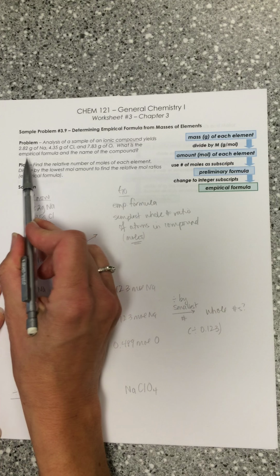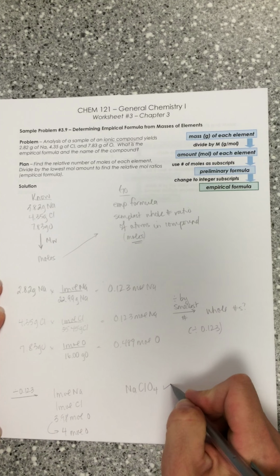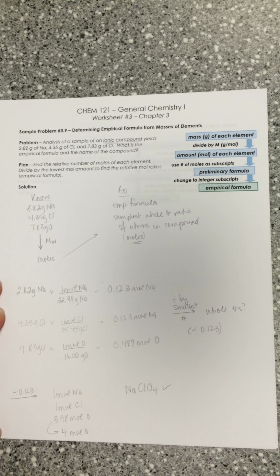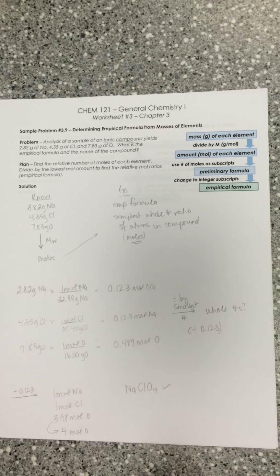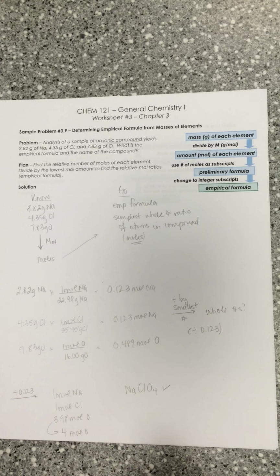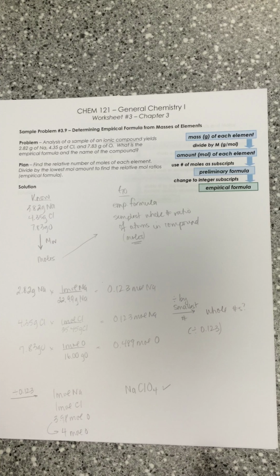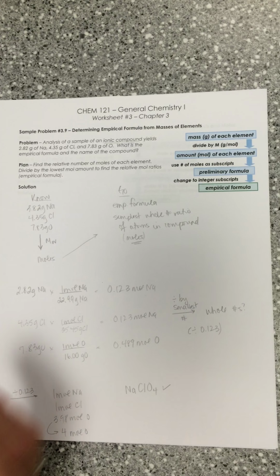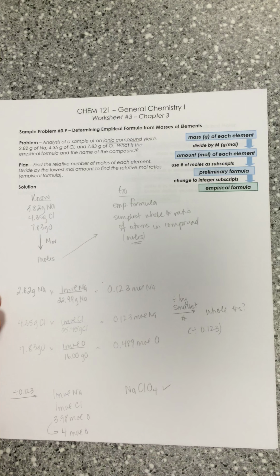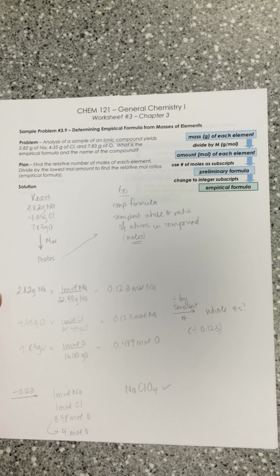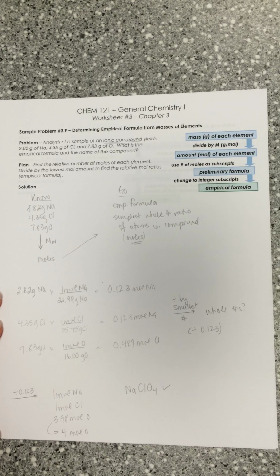So this problem asks us to figure out the empirical formula. Here is the empirical formula, and it asks us to name the compound. So again, problems have levels of difficulty depending on how directly information is given to you and or how many things you have to pull in from other chapters. So part of this problem is pulling in information from chapter 2 where we have to name this compound. If you're having problems naming, go back to chapter 2 and review those sample problems.